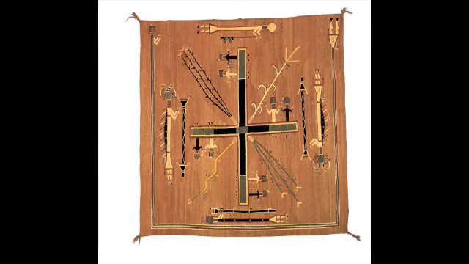The artwork from this culture is called the Whirling Log Ceremony. It depicts the Navajo creation story. It shows how Earth's surface was split into four parts, which are the four sacred plants of the culture. These include corn, beans, squash, and tobacco.